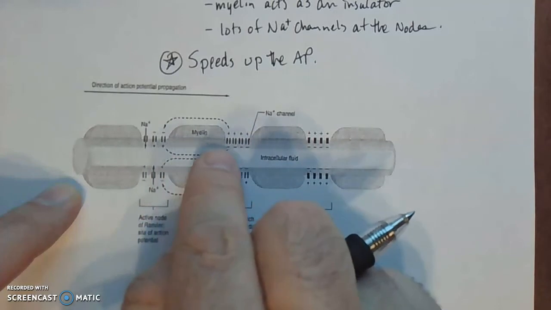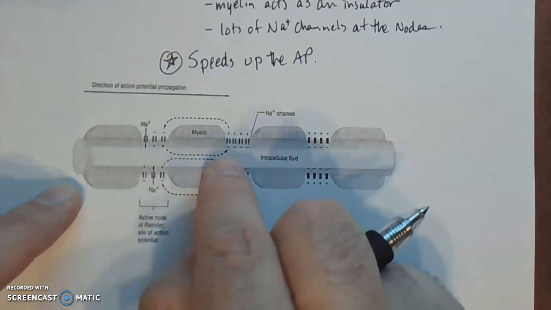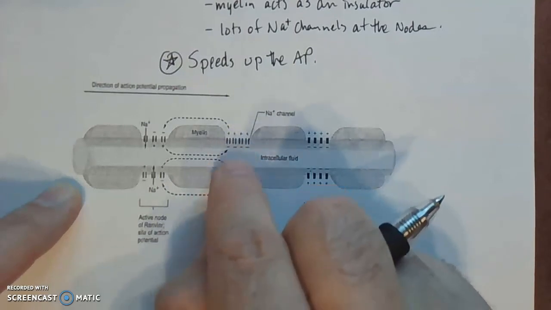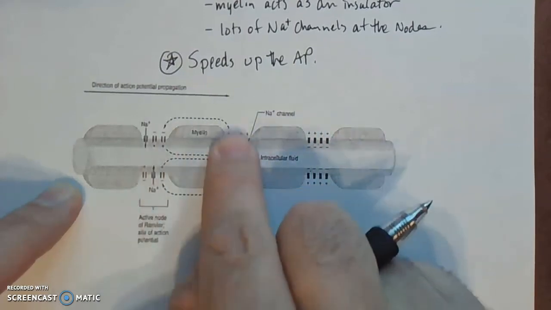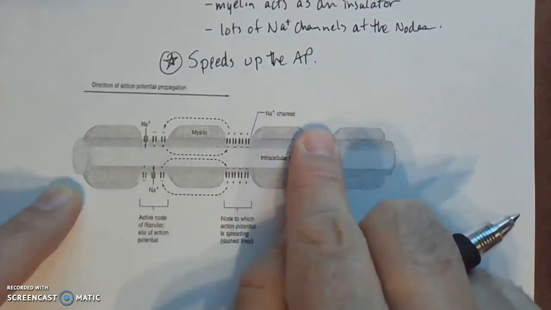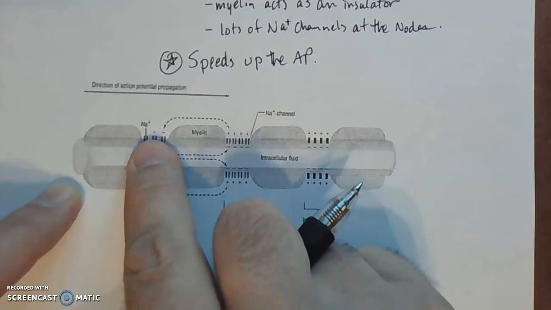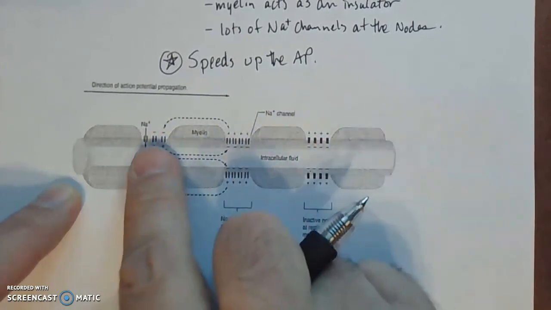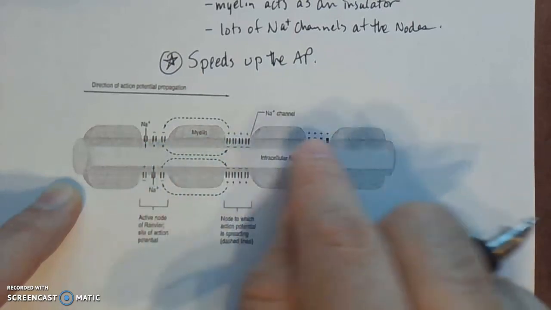But since it can't do anything here, the current travels down and it causes the gates here to open and causes an action potential here. So it's jumping from node to node. And that is what saltatory conduction is. It conducts a current that jumps from the non-insulated places or the places that are unmyelinated.